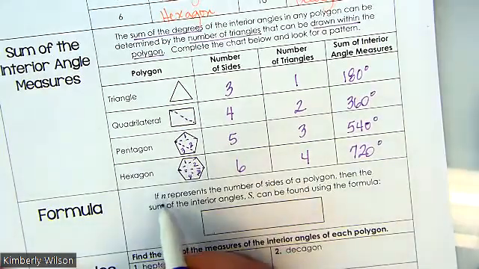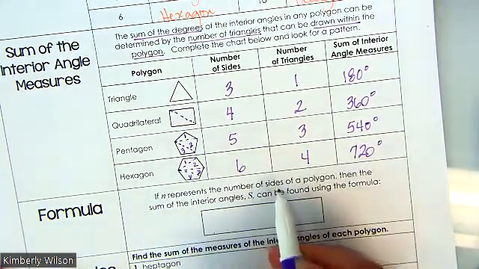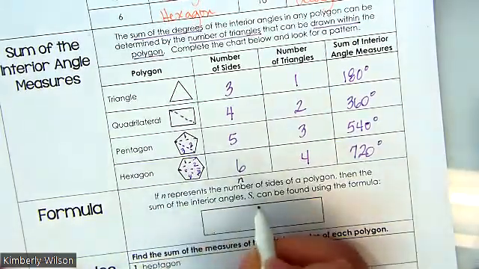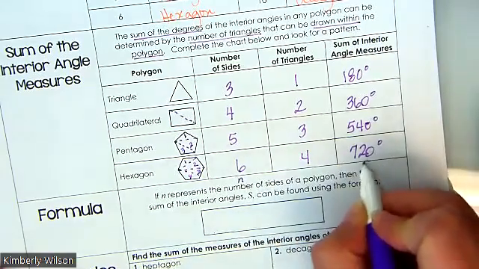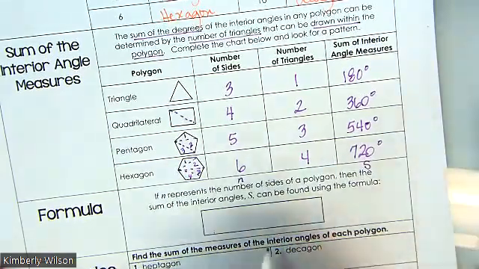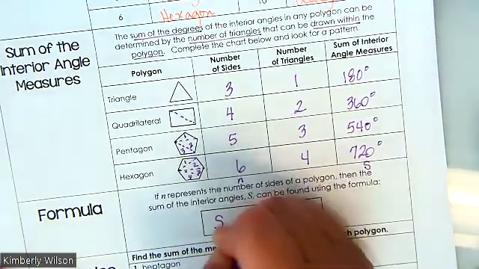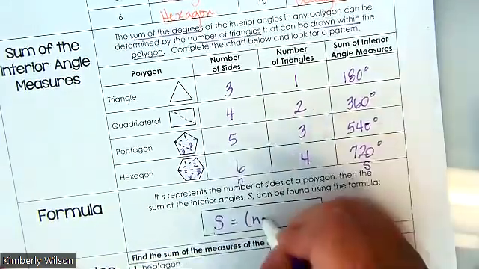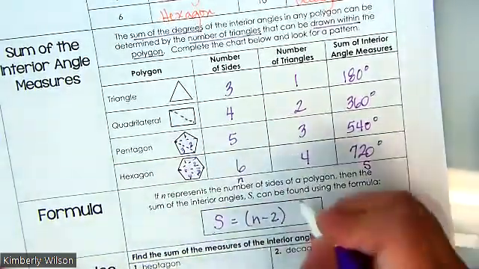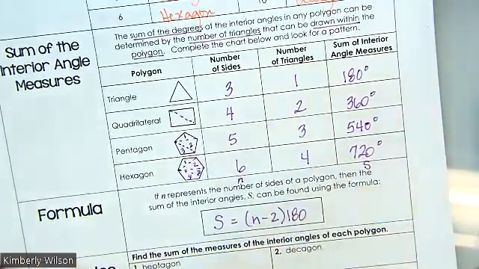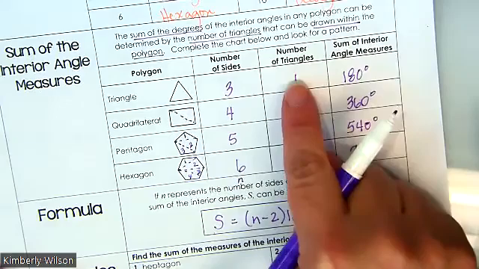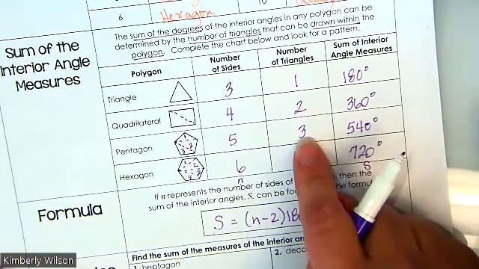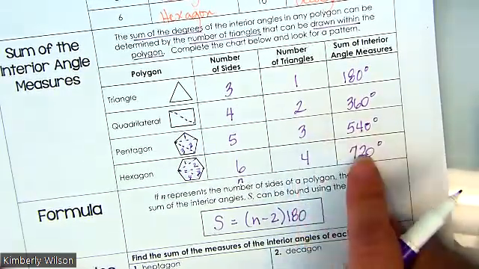Our formula: if n represents the number of sides, then the sum of the interior angles, S, can be found using this formula. S equals the number of sides minus 2, times 180 degrees. So 1 times 180 equals 180. 2 times 180 equals 360. 3 times 180 equals 540. 4 times 180 is 720.